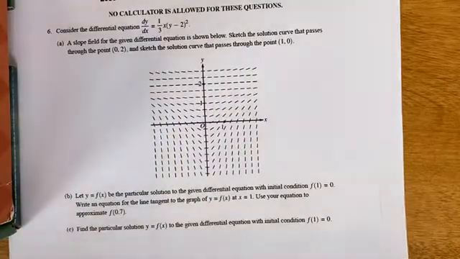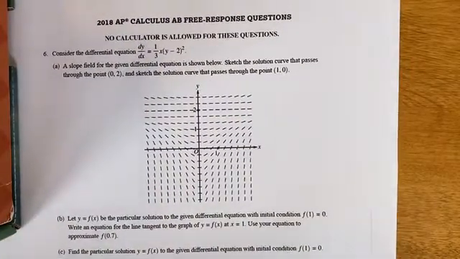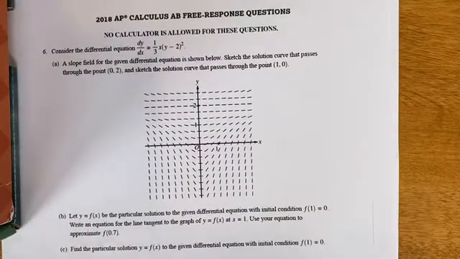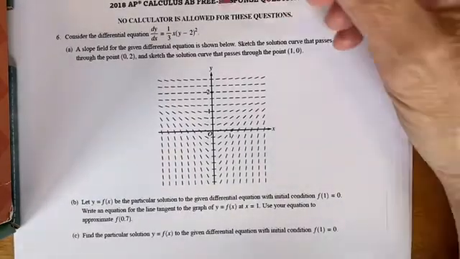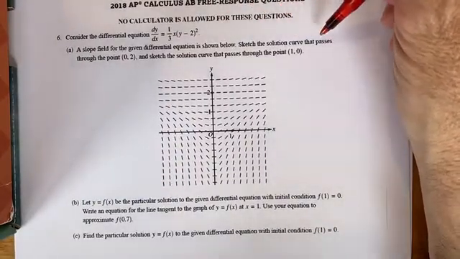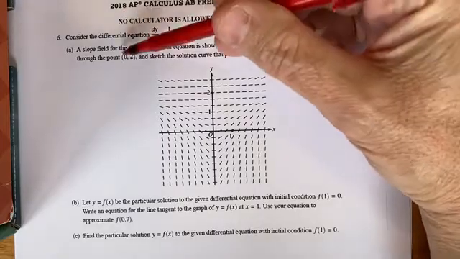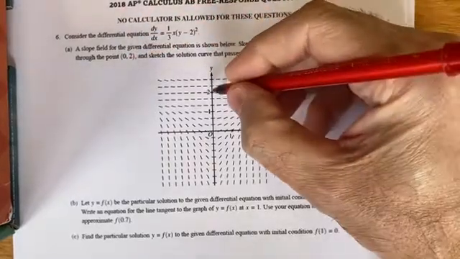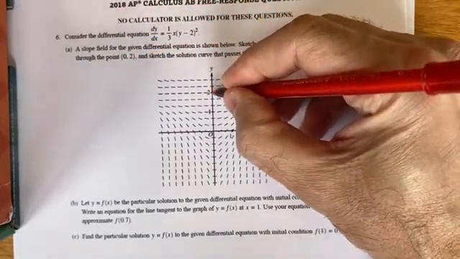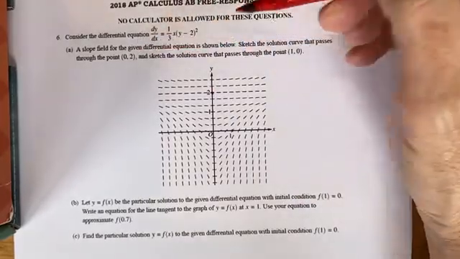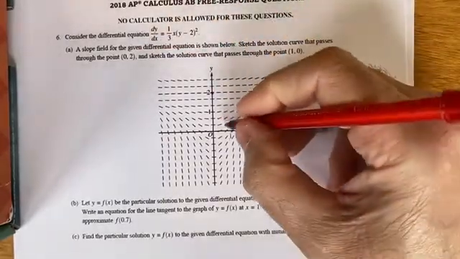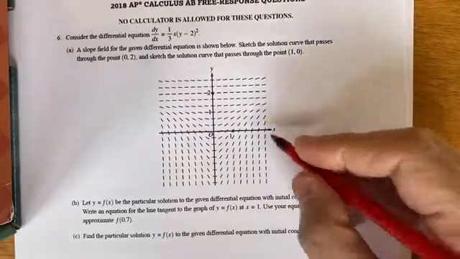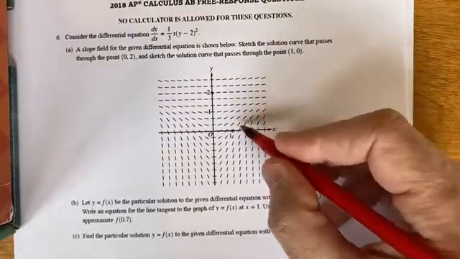Okay, I will try to do this whole thing all at once. Let's see how that works. So here's a slope field. Sketch the curve that passes through the point 0, 2. That should be easy. And the point 1, 0.